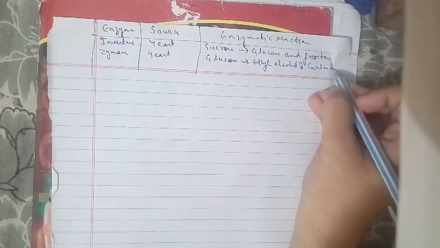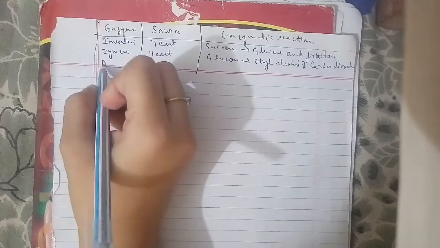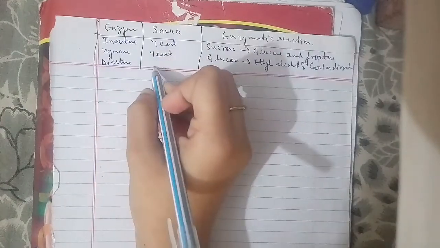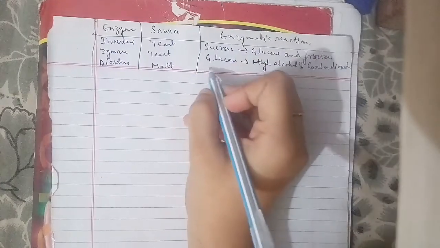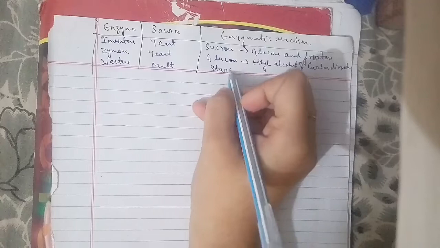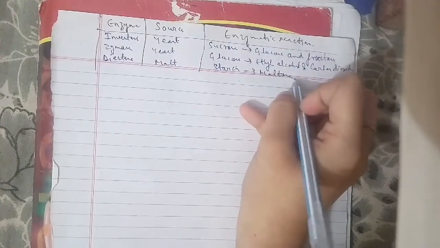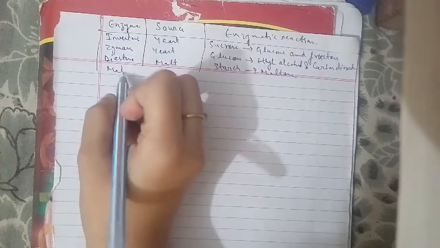Another is urease. Source is soya bean, and urea gives ammonia and carbon dioxide. Here it is pepsin.